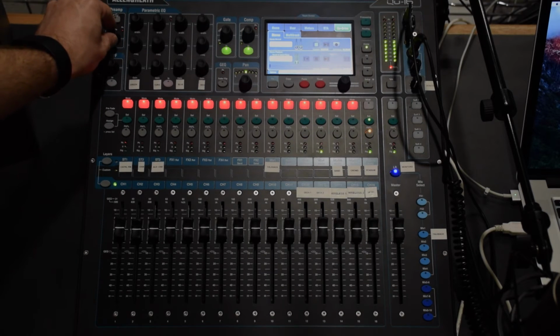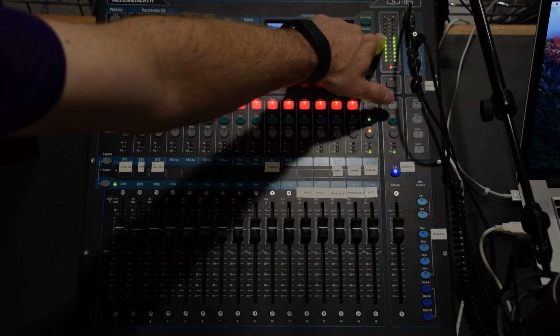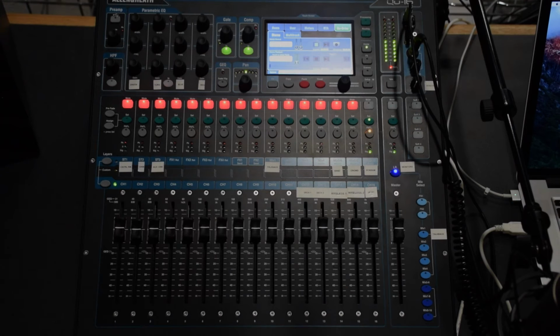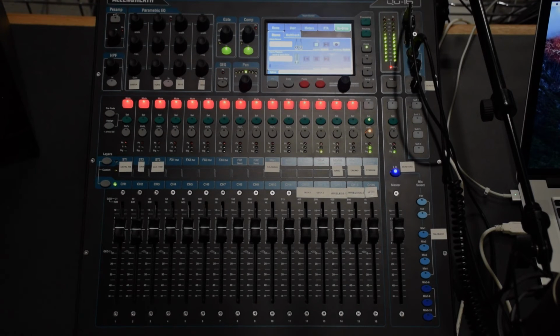Test 1, 2, 3, 4, 5, 6, 7. And remember, the goal is for our VU meter to peak somewhere around 0 or +3. So as I'm talking, you can see that maybe I'll just turn it down a little bit more. That's really the range that I'm in right now, so I'm happy with that.